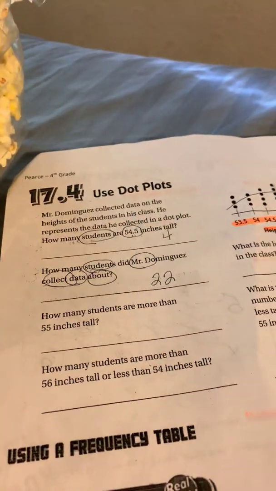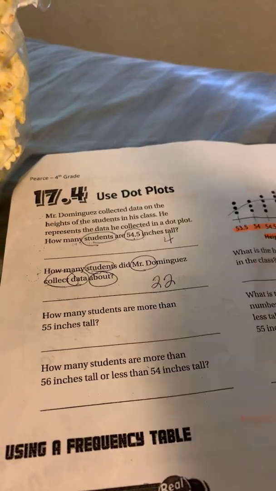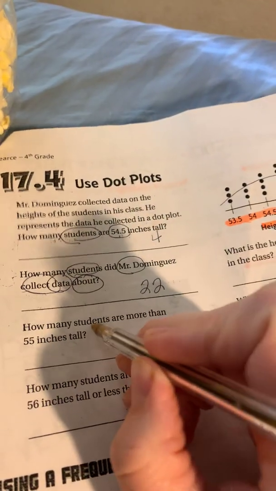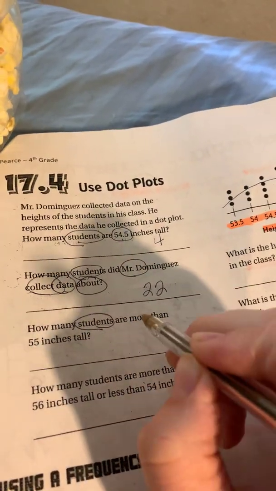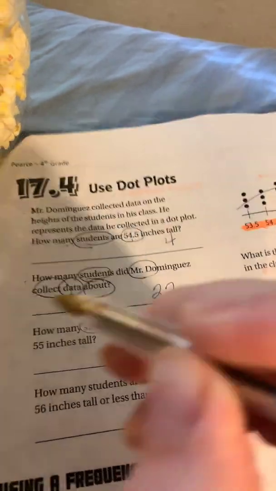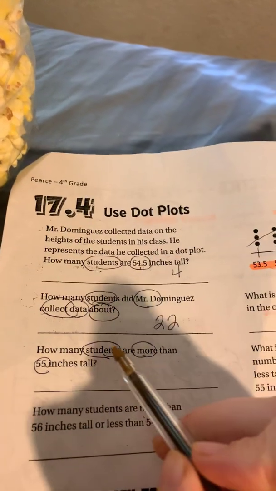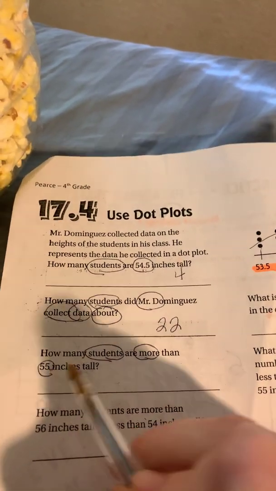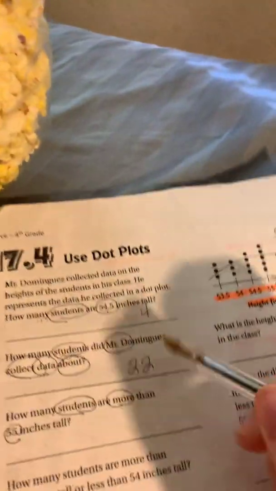How many students are more than 55 inches tall? Who are we looking for? Students. Which ones? More than what? 55 inches tall. Did it say that it wanted kids that are equal to 55 or just more? Just more. Okay. So here's 55. We don't want the ones equal to 55. We want all the students more than 55. So that's 3, 4, 5, 6, 7.